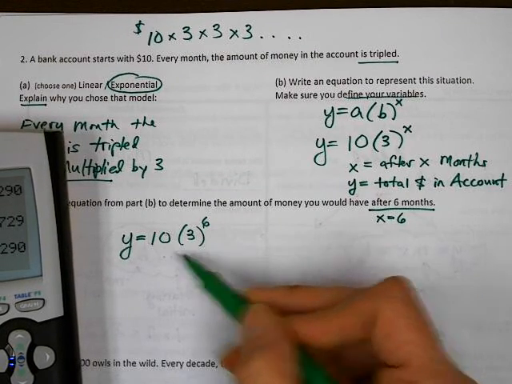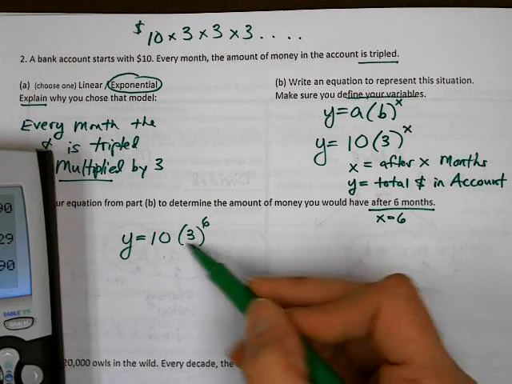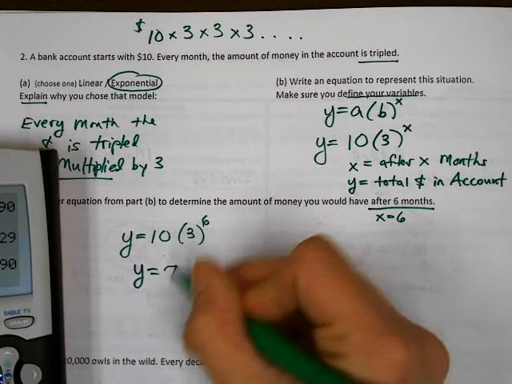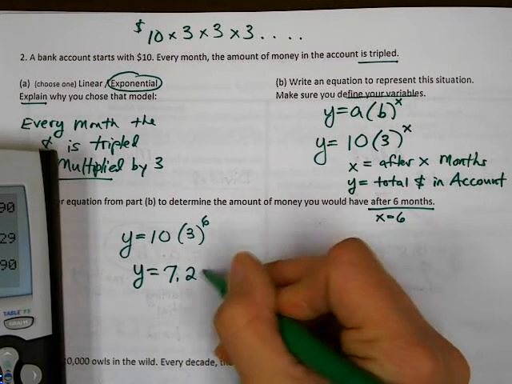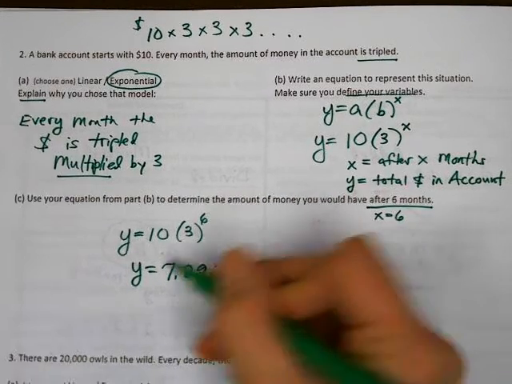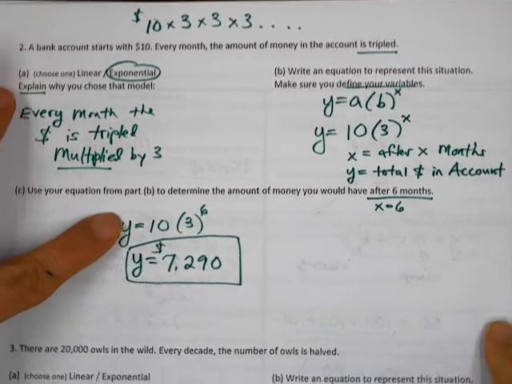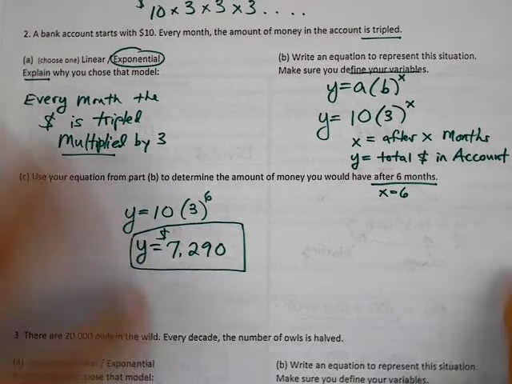Remember, please excuse my dear Aunt Sally. Remember, exponents have to come before multiplication. So y is 7,290. Okay, and this is dollars. Okay, I need to see your exponential model, your equation, and then the answer.